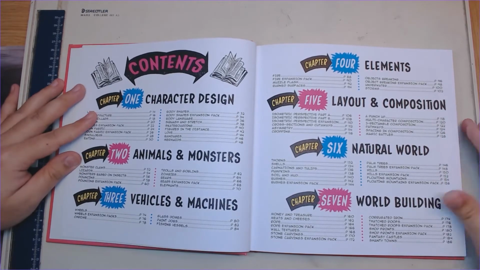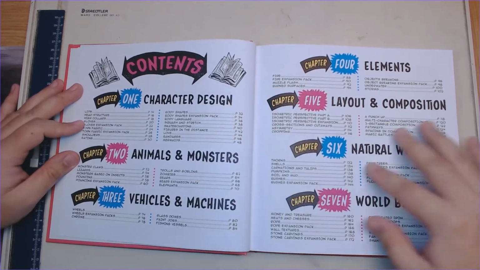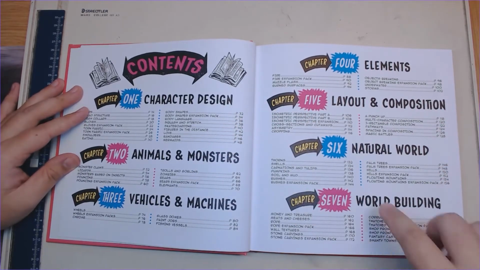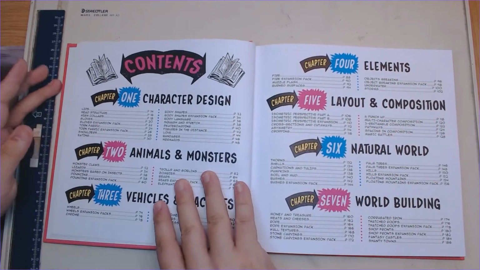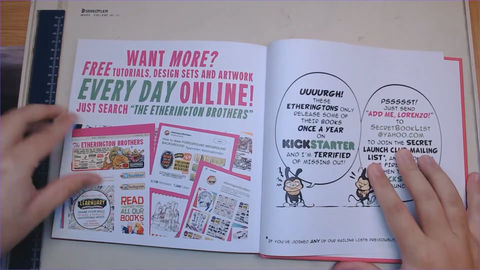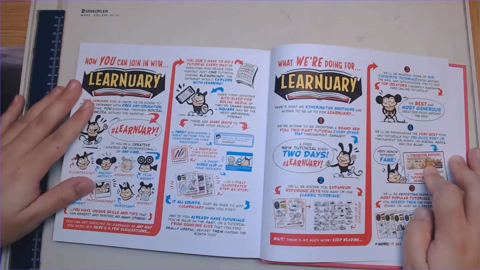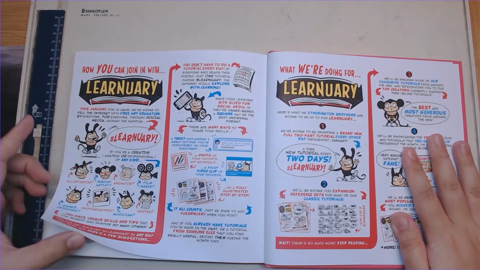The only difference is to just look into the table of contents and which particular skills you would like to look into specifically, and then pick up the book that fits those skills. If I look at the back, if I remember correctly, there's even a Learn Nuary event.